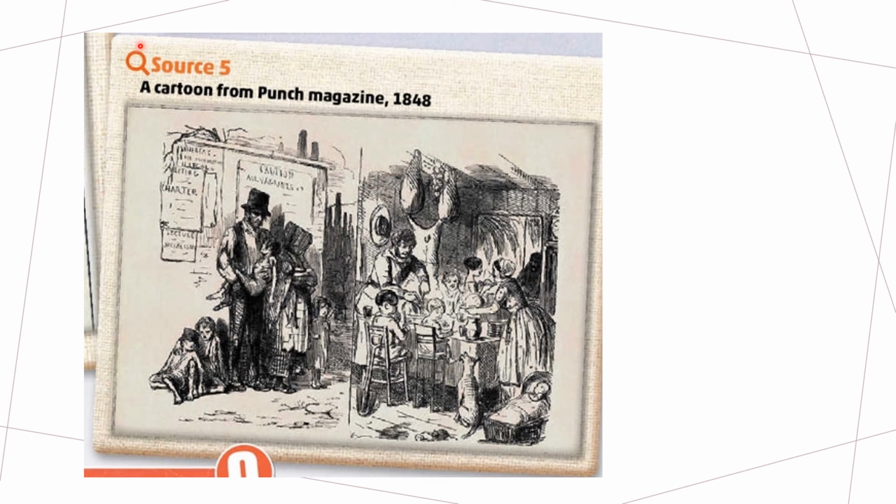Now, this is source 5, which is the last source, and it shows a cartoon from Punch magazine, which was a popular magazine at the time. This article was from 1848, and if you look at this in the book, it actually kind of looks as if it's all the one image, when really there's a dividing line down the middle. Okay, so there's a dividing line down the middle. I'd like you to be looking at this and seeing what it's trying to say.